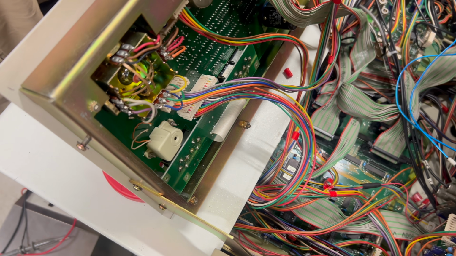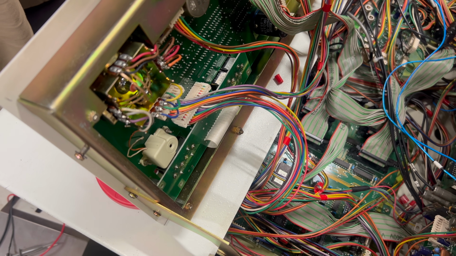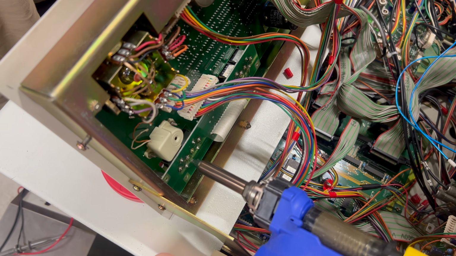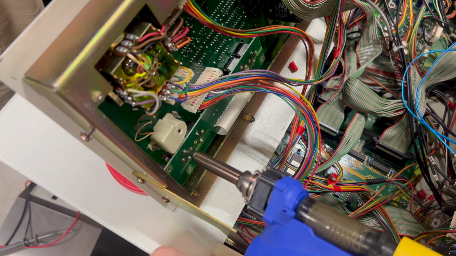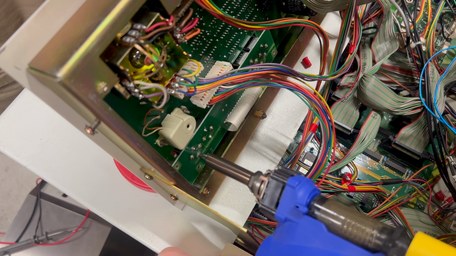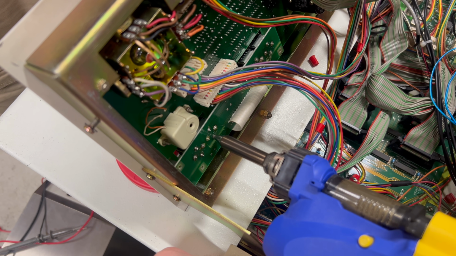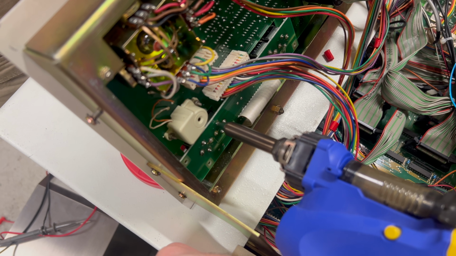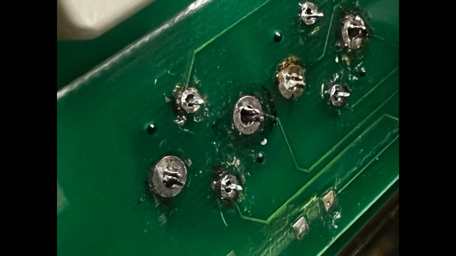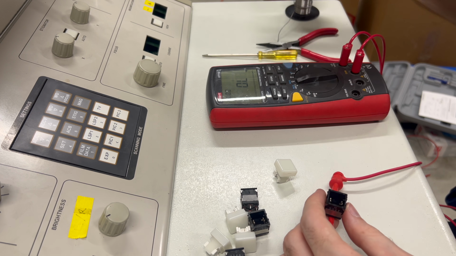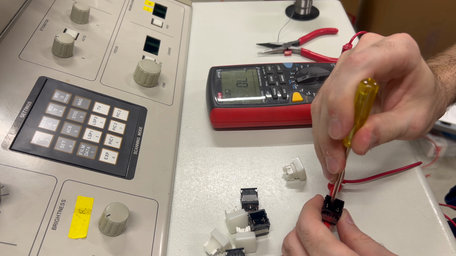Now, normally I would use a soldering iron and solder wick, but this is a pretty high stakes operation and I do not want to risk ruining this board. Fortunately, a friend lent me this fancy desoldering gun, and I've got to say, I really need one of these. This thing made easy work of removing the switches. So now that I've got them out, let's disassemble one of the switches.